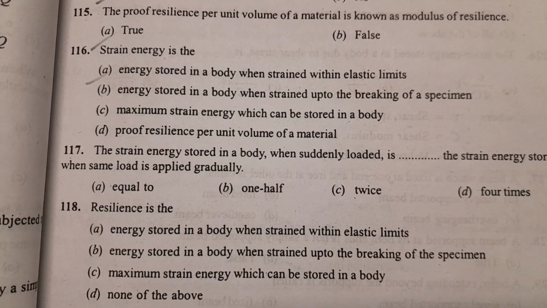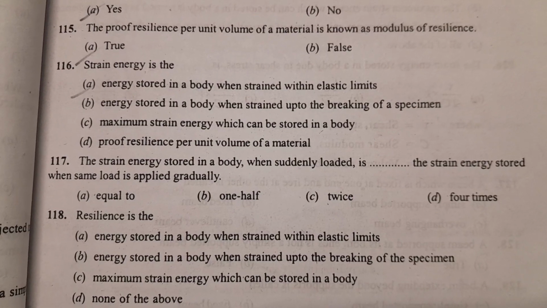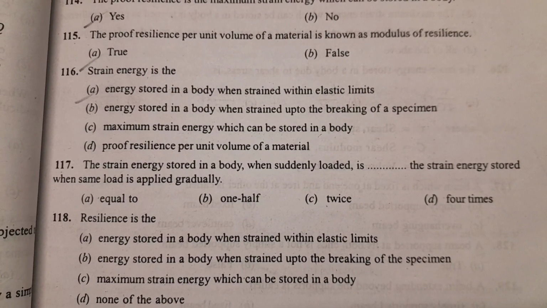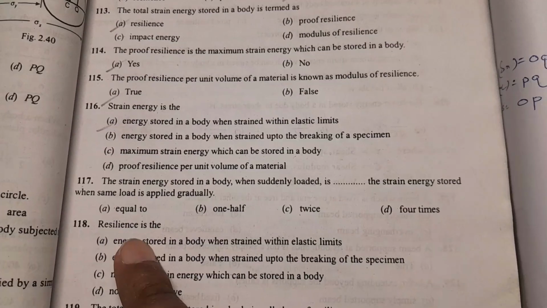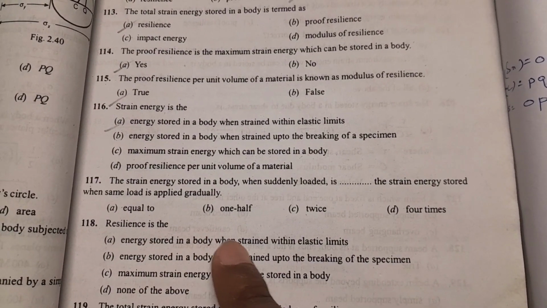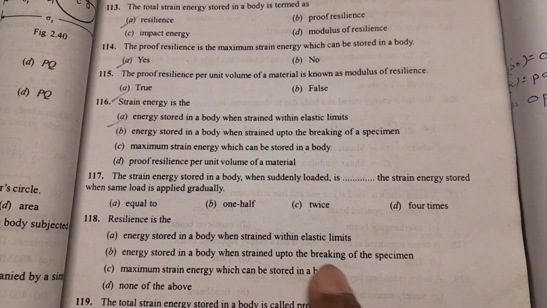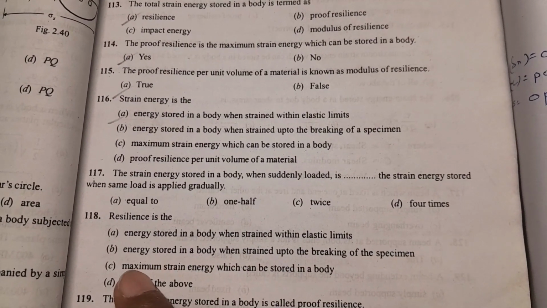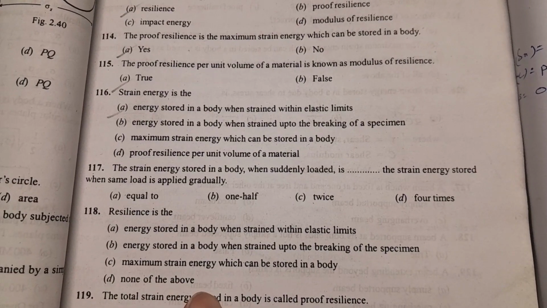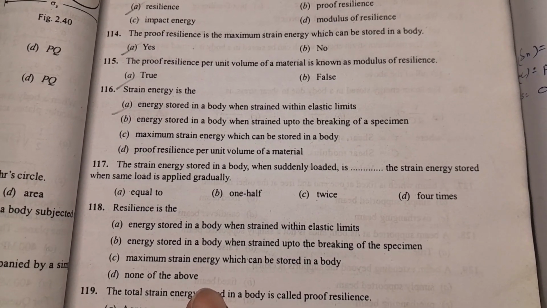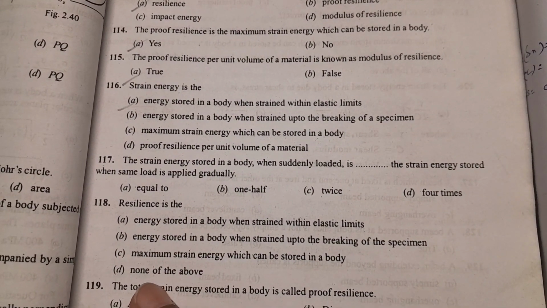For question number 117, the strain energy stored in a body when suddenly loaded is option D, 4 times the strain energy stored in a body when the same load is applied gradually. Next question 118, resilience is the option A energy stored in a body when strained within elastic limits. Option B energy stored in a body when strained up to the breaking of the specimen. Option C maximum strain energy which can be stored in a body. Option D none of the above. So we know resilience is the total strain energy stored in a body. So none of this option is correct. So option number D is the correct.